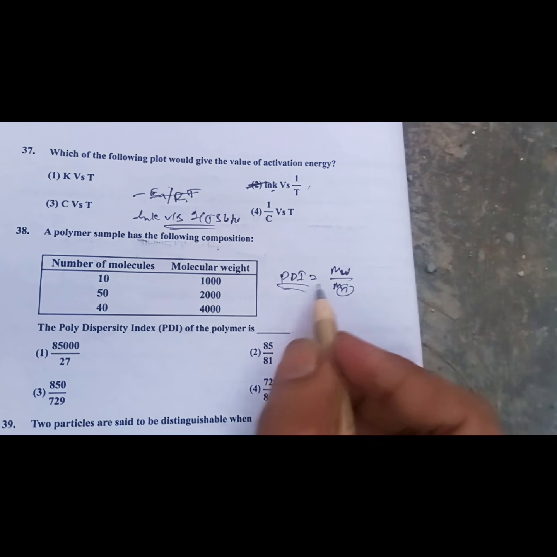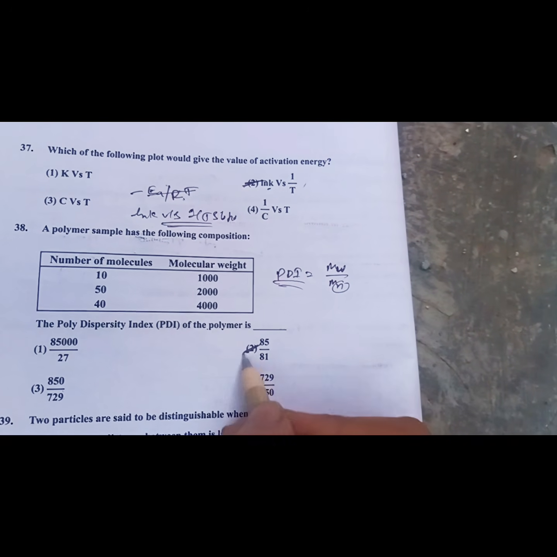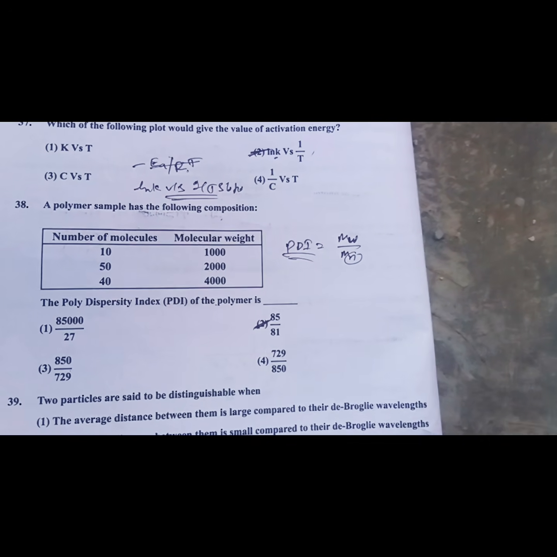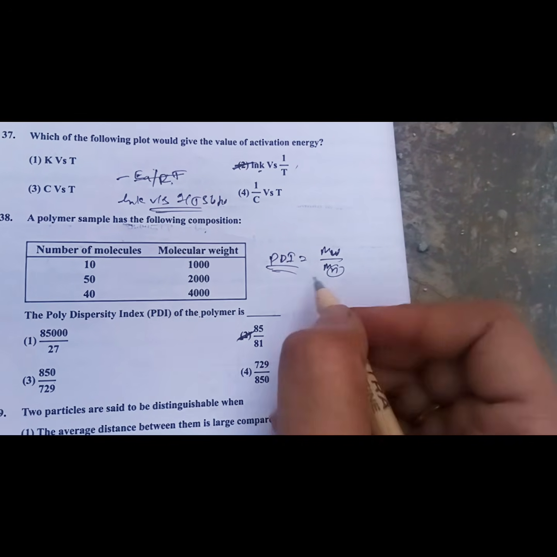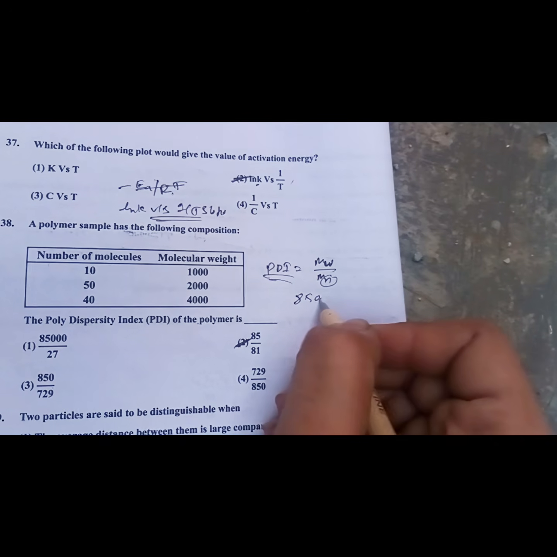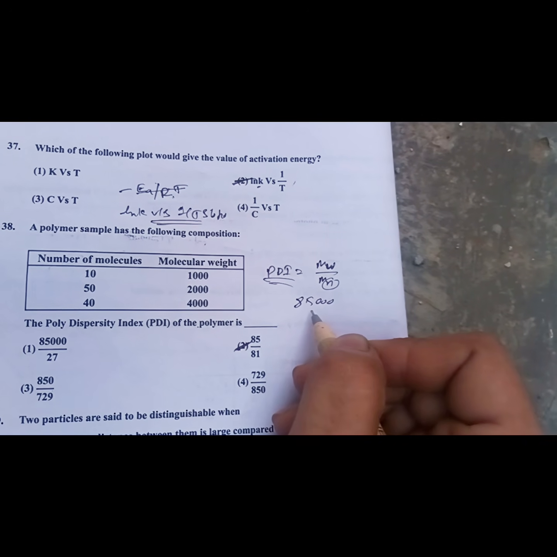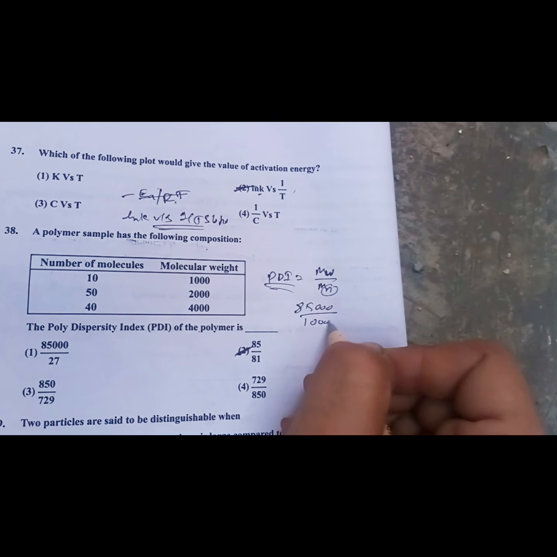For that, the right answer will be 85 divided by 81, since 85,000 divided by 1000, it will always give this only.